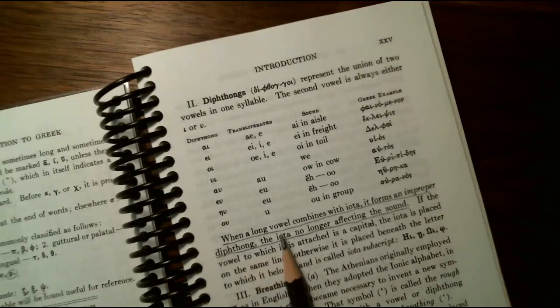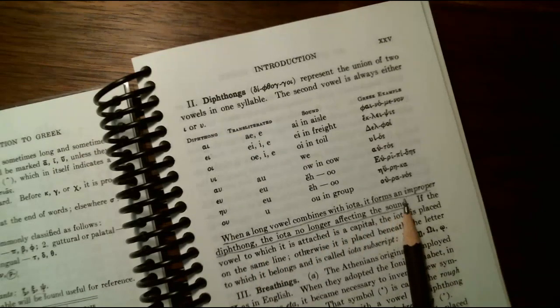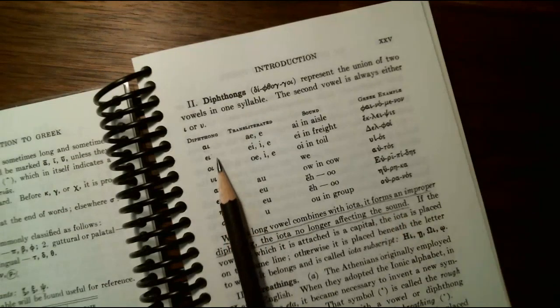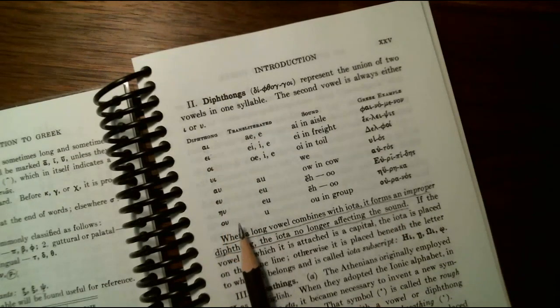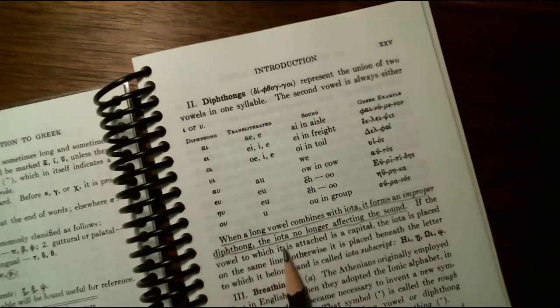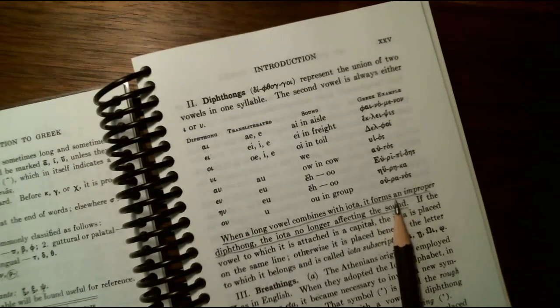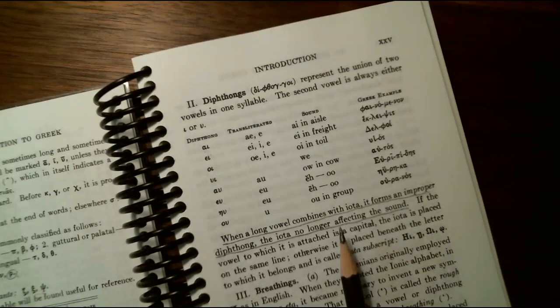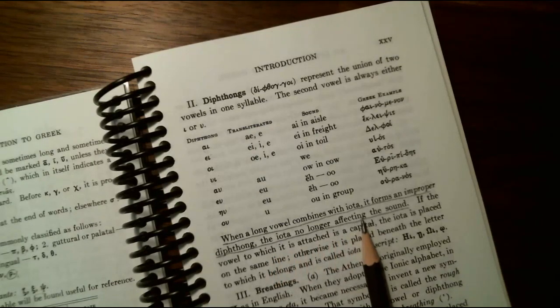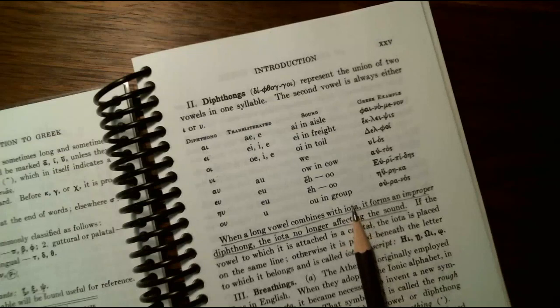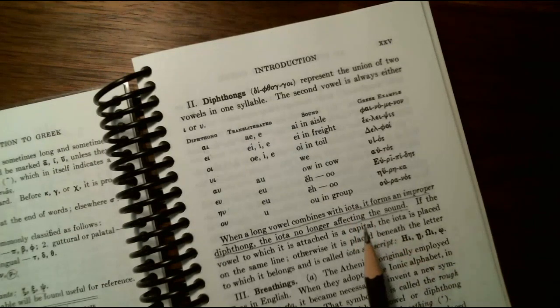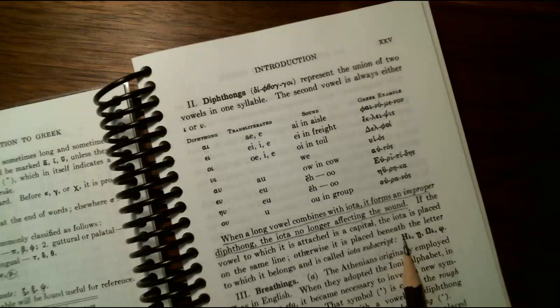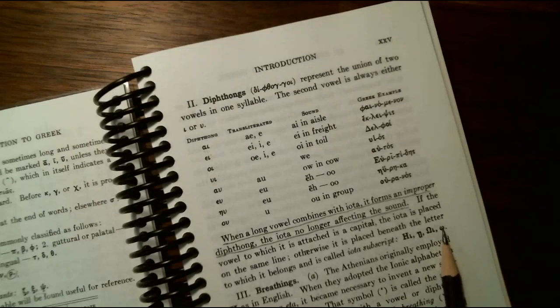So when a long vowel combines with an iota, it forms an improper diphthong. So these are all diphthongs, right? It just means 2 letters basically. An improper diphthong is when the iota combines with a long vowel like eta or omega, the iota no longer affecting the sound. So we have those down here, right? Eta, omega. When you have eta or omega combined with the iota, you get an improper diphthong.